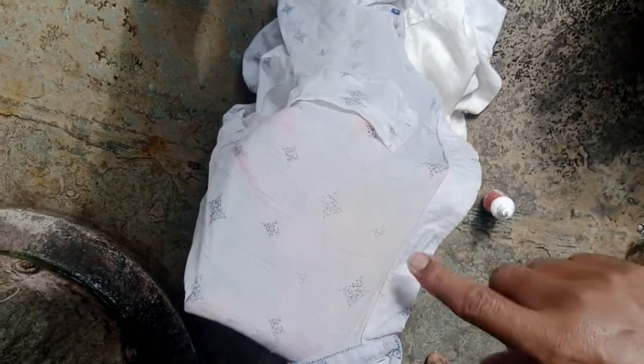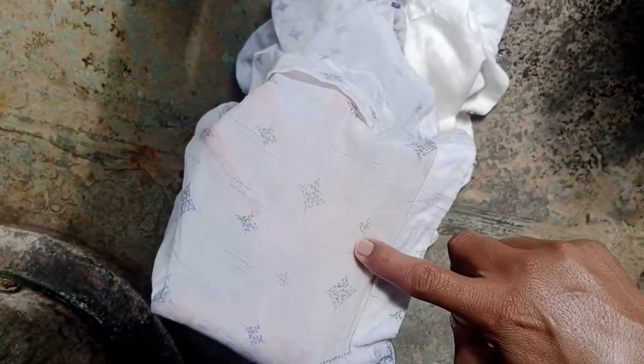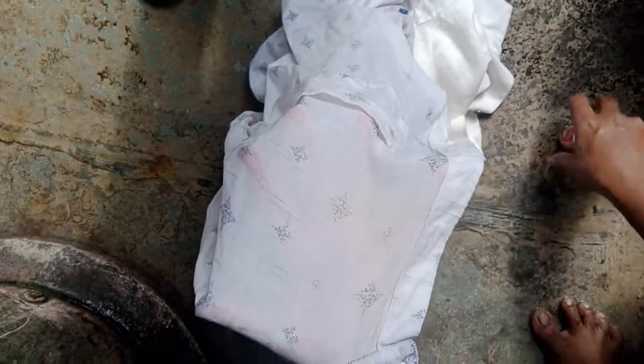If there is a reaction of the Flyer stain remover on the cloth, a yellow spot, if a yellow spot comes, at that time neutralize it with a chemical.